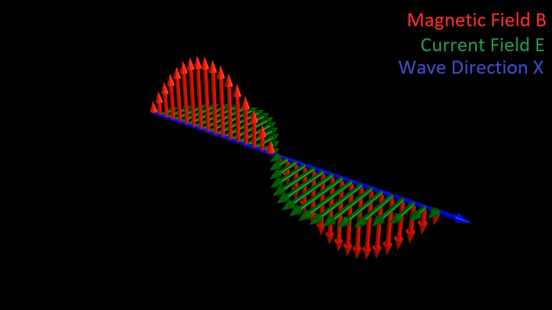Alright guys, we're back again. Up here, magnetic field B, so that's our red arrows. These are all our red arrows, up here and down here. Remember, as we go through a cycle, I should explain at this stage, a cycle refers to a circle.